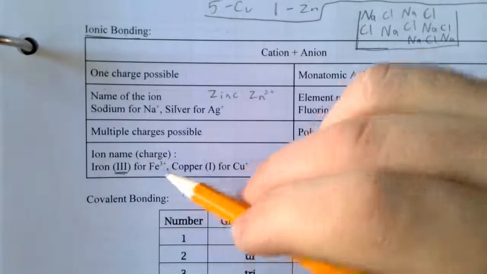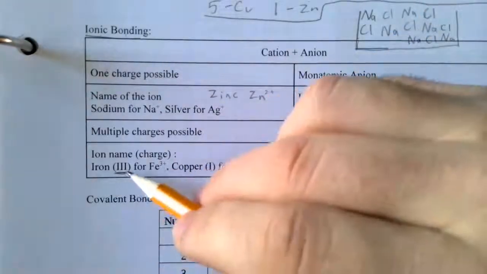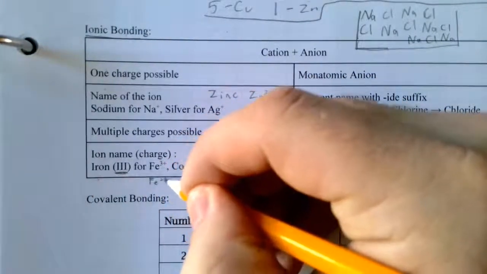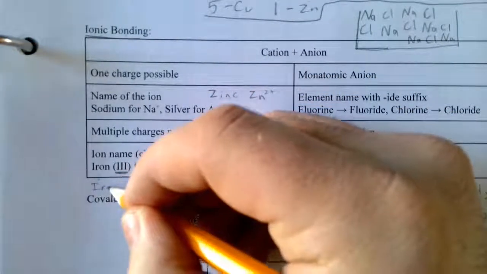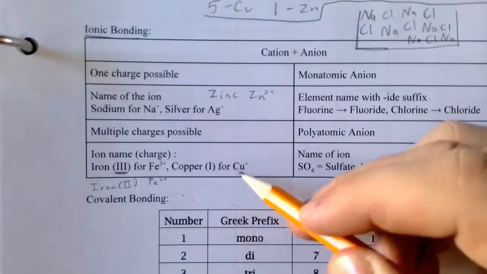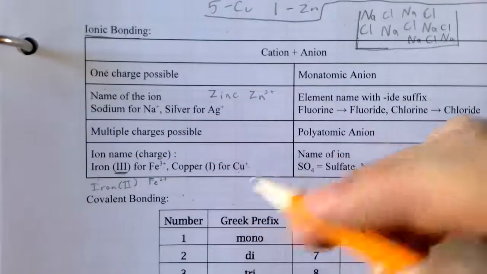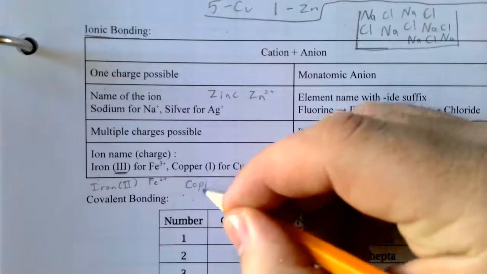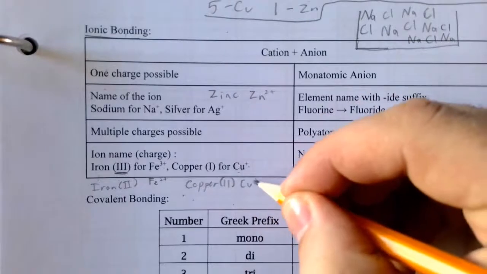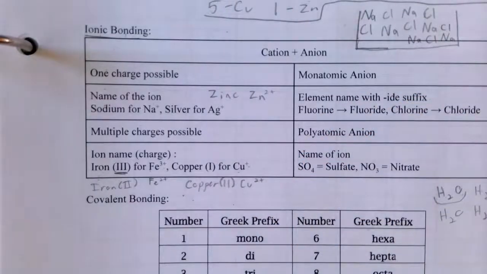So if I've got Fe3+, I call it iron 3. If I had Fe2+, I would call it iron 2. Copper 1 means copper with a +1 charge. Copper 2 means copper with a +2 charge. Okay?